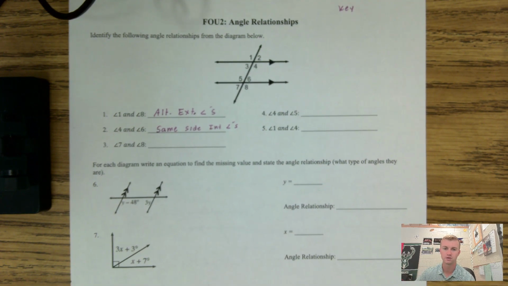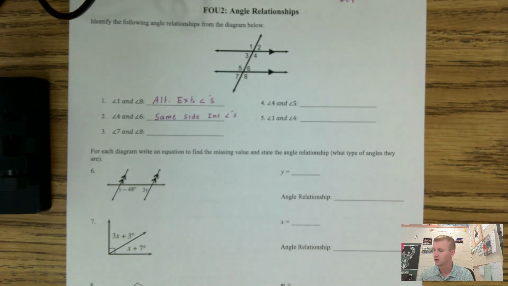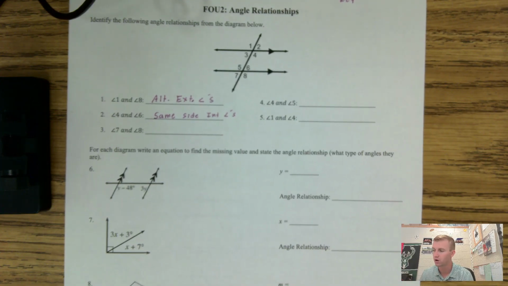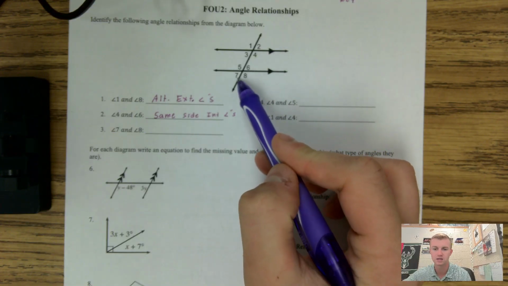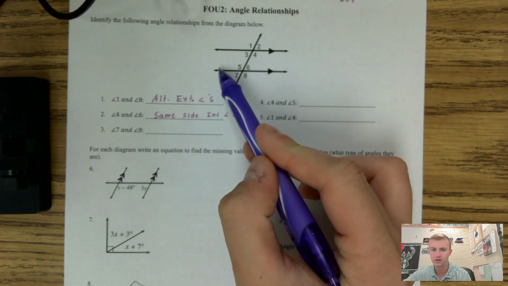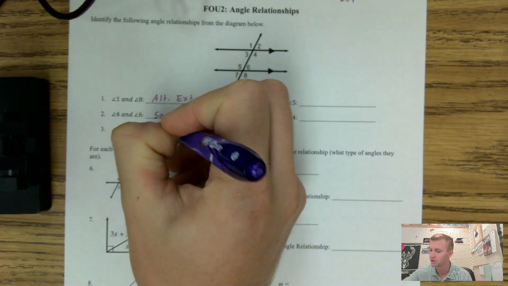All right, number 3, angles 7 and 8. This one is a little bit tricky too, because it looks like you'd say same side exterior angles. But remember, for same side exterior they have to be on the same side of the transversal, and these are on the opposite side. There's nothing really special about these outside, they're just on the same line, so we're going to call them supplementary.